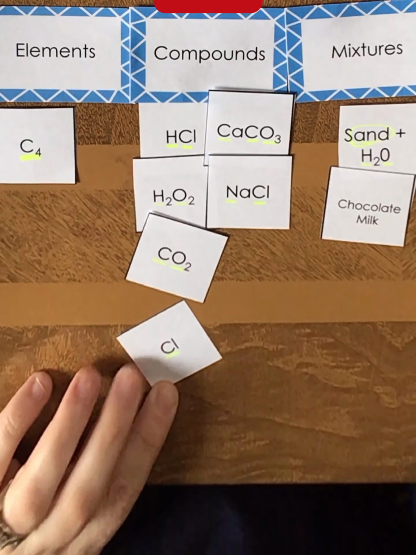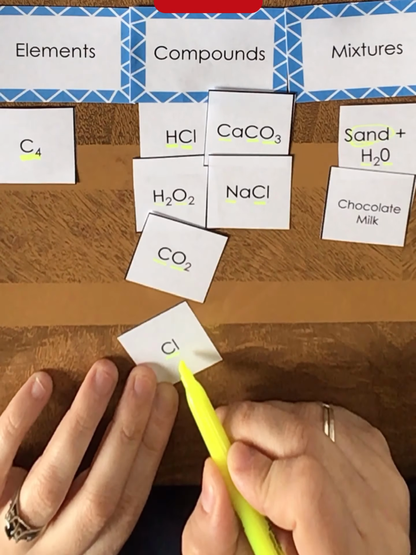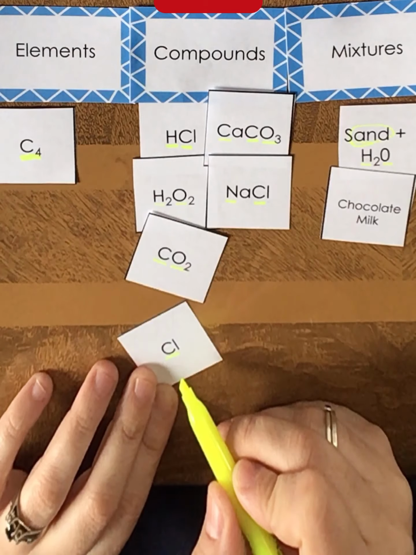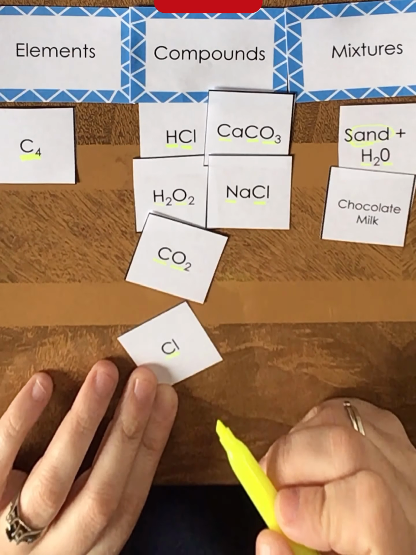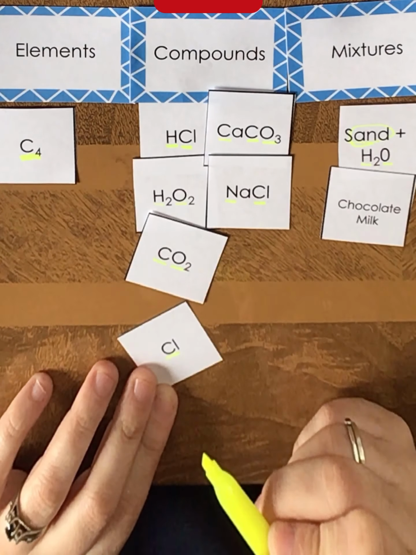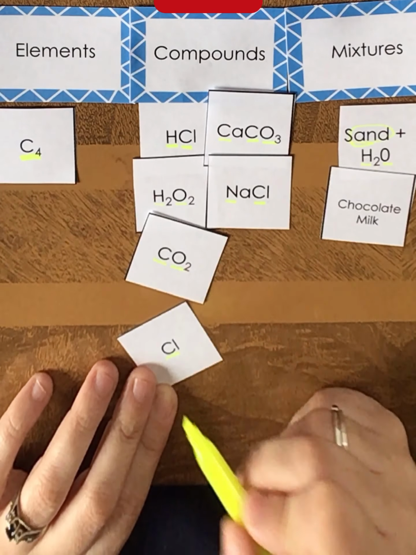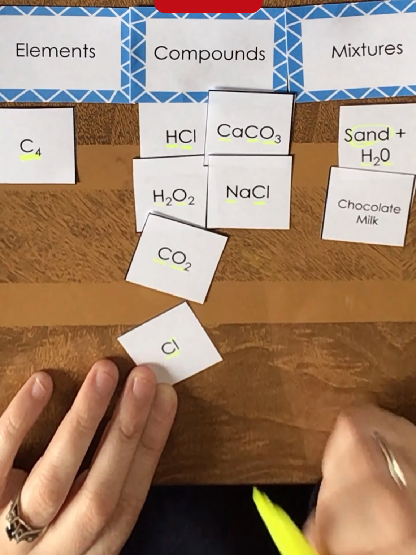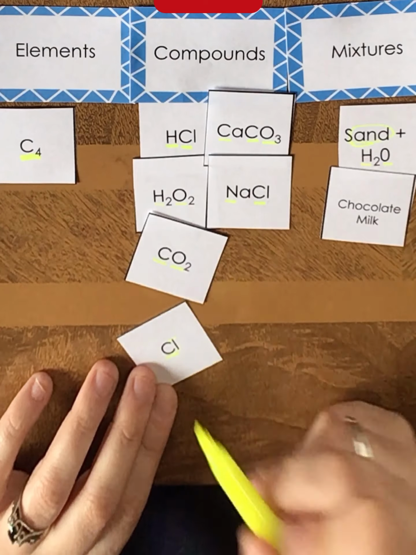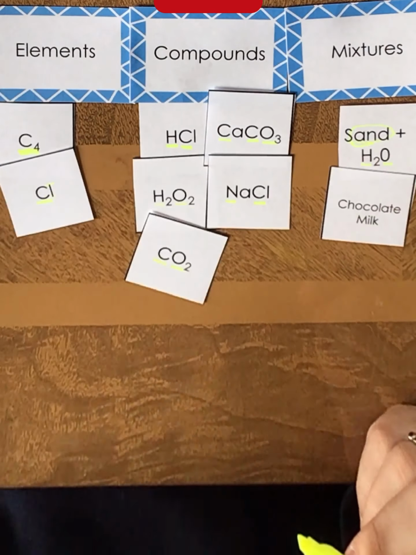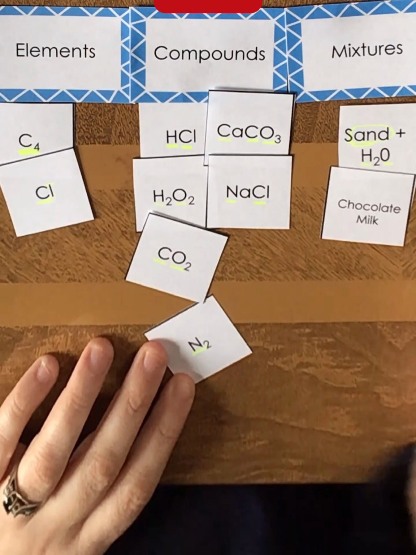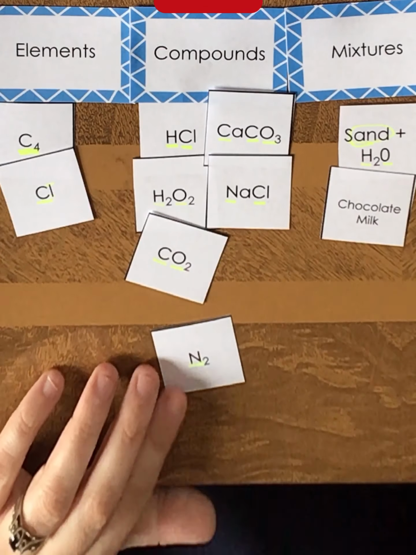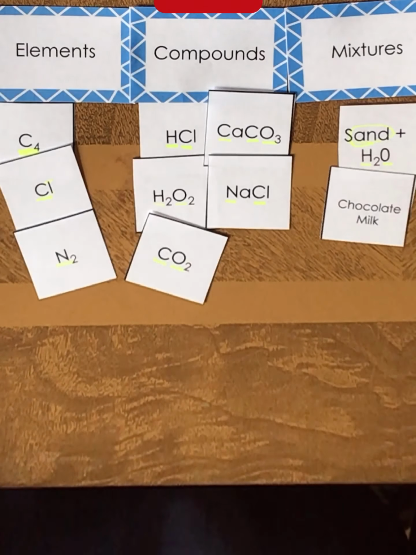Cl. I only have one capital C here. This is a lowercase l. When we are looking at these chemical formulas, I'll make sure that you can always tell if it's a capital I or a lowercase l. But if it has no top and bottom, then that means it's an L. So one capital C means that that one is an element. N2. I might have two of them, but it's only one capital letter, so that's an element.